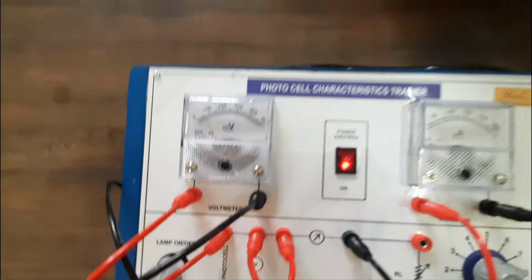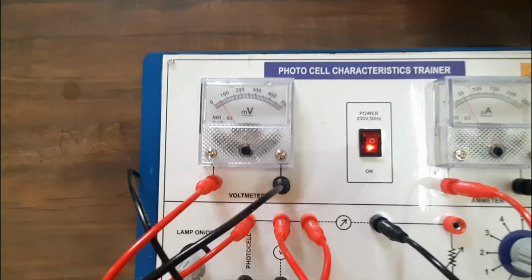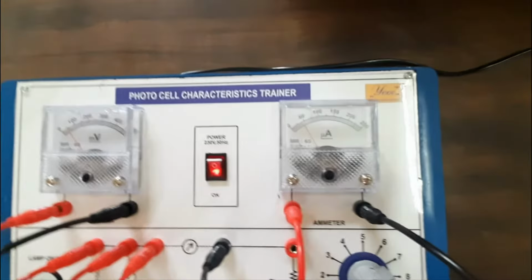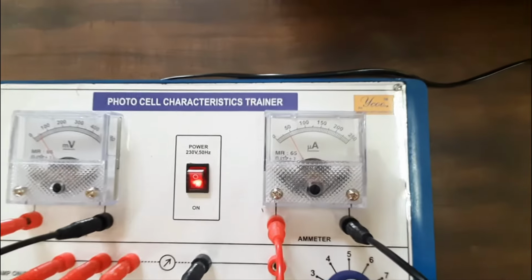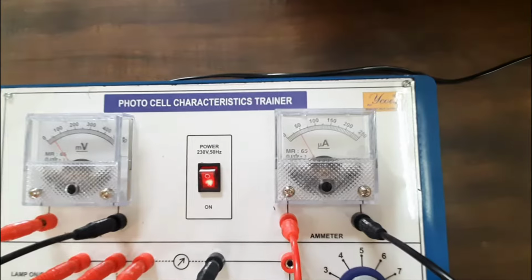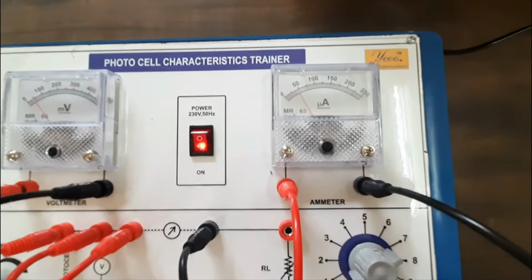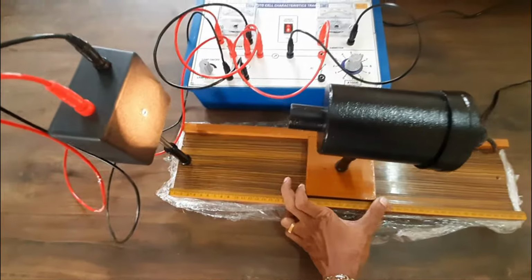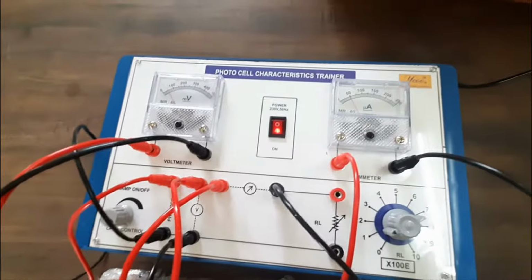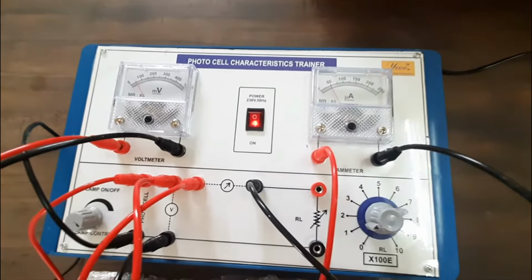Voltage is about 50 millivolt and current is nearly 40 microampere. As distance reduces, there is an increase in the voltage and current.